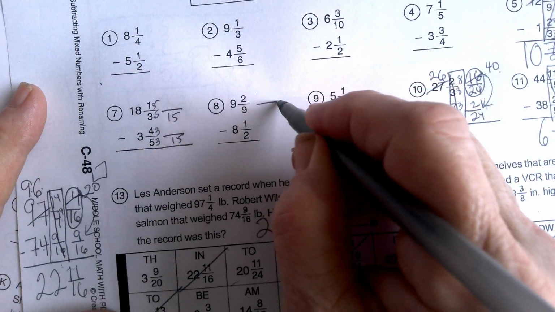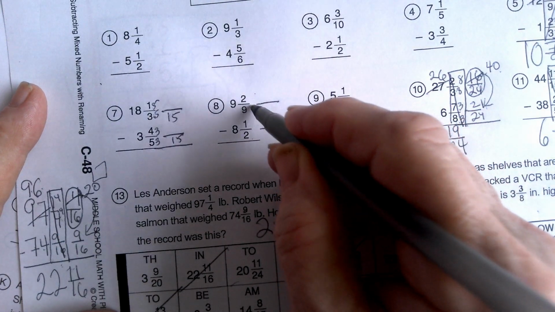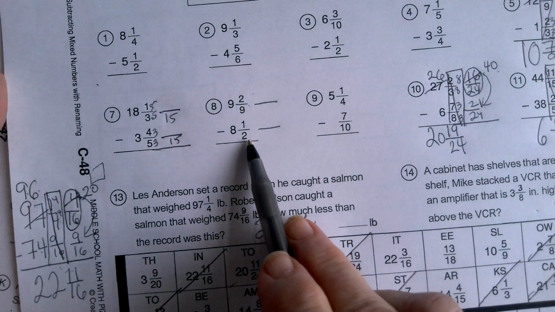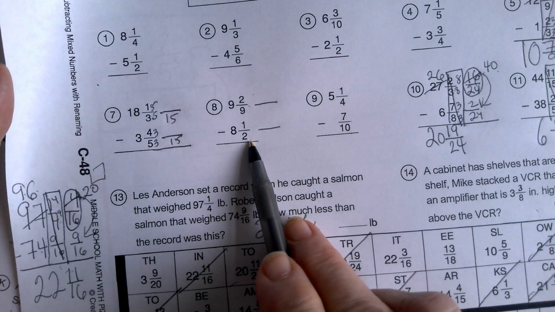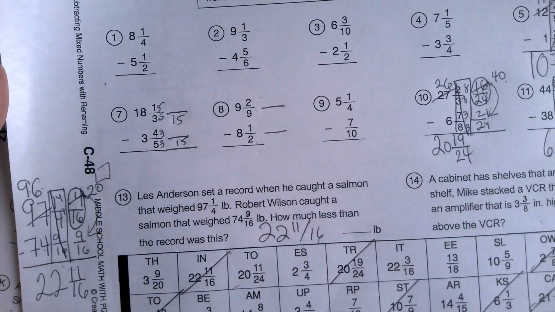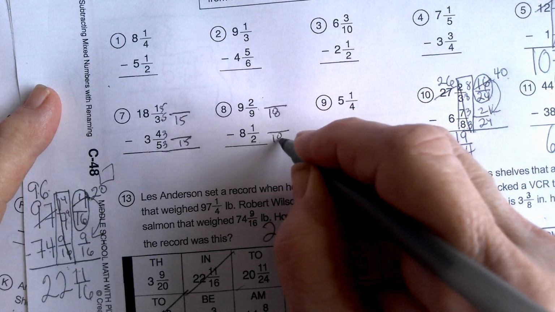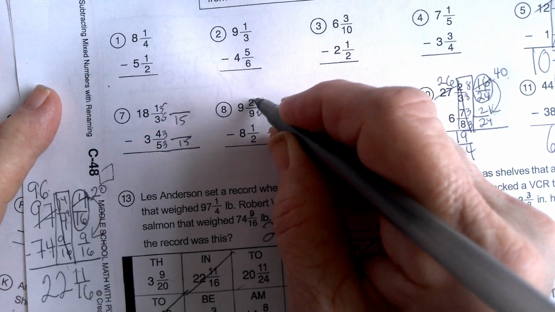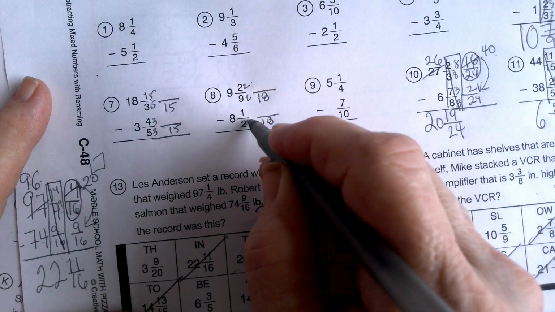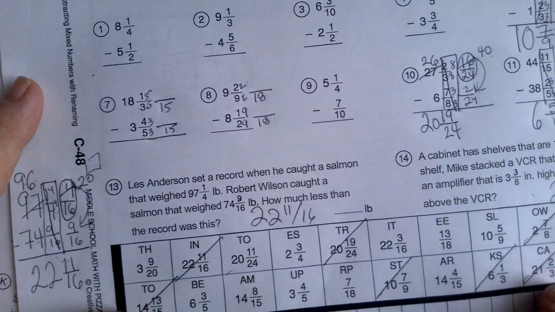What's the common denominator for 2 and 9? 18. Very good. 2 is prime. It doesn't go into that. That's a case where you can just multiply them. So 9 times 2 and 2 times 2. 2 times 9 and 1 times 9.